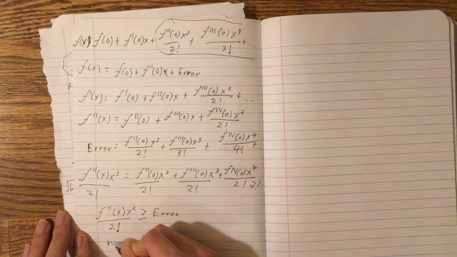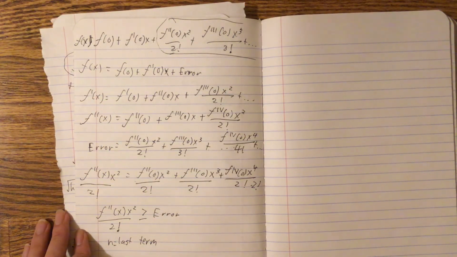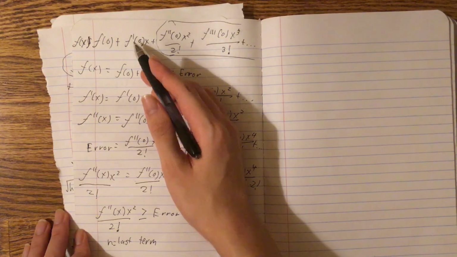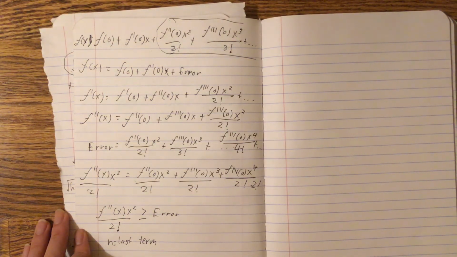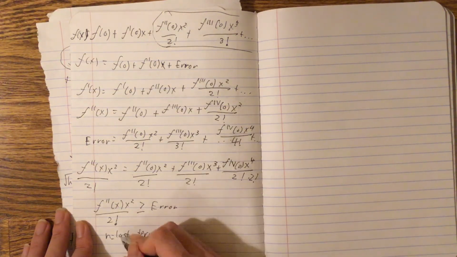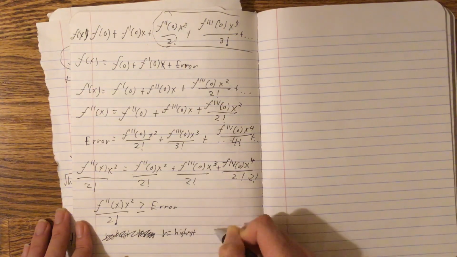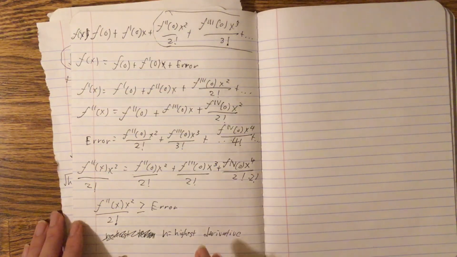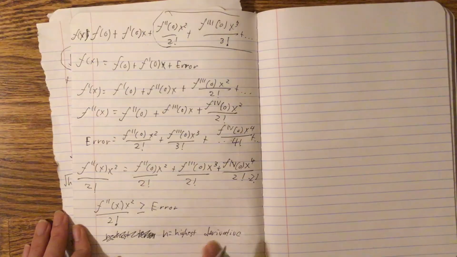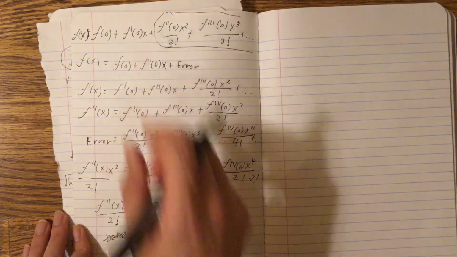Let n equal the highest derivative. What I mean by highest derivative is that in our scenario the highest derivative is 1, because we stopped at 1 and then we removed everything else. So n would equal the highest derivative. In this case, it would be 1.